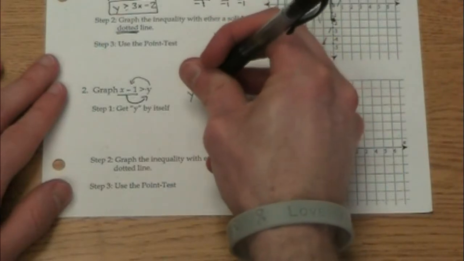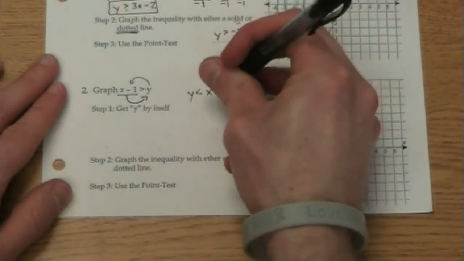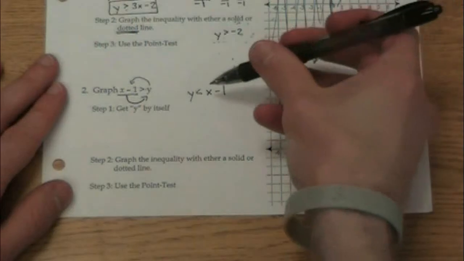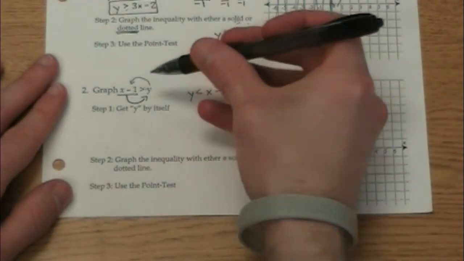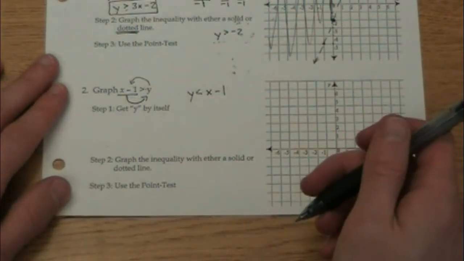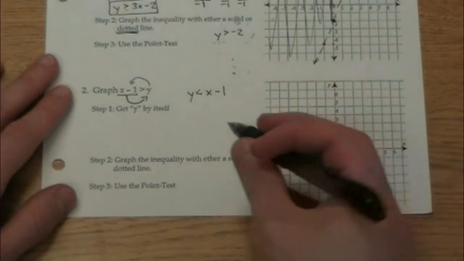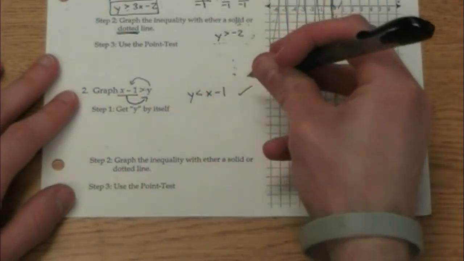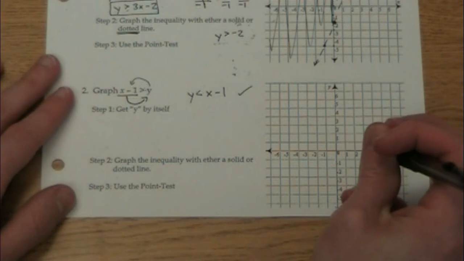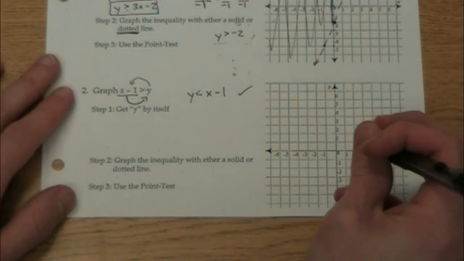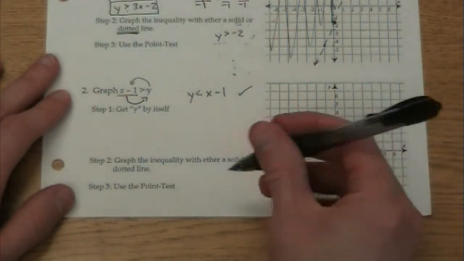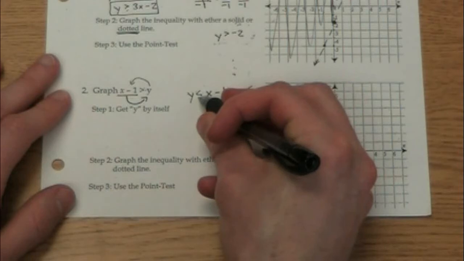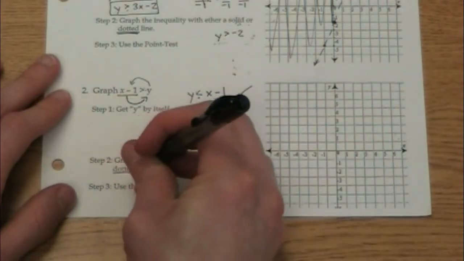So now we have y is less than x minus 1. All we did was move everybody around, a complete 180, and put everybody on the other side. And yes, it's the same thing. We check to make sure that's the same thing, and it is. You've also got y by itself, so that's good.